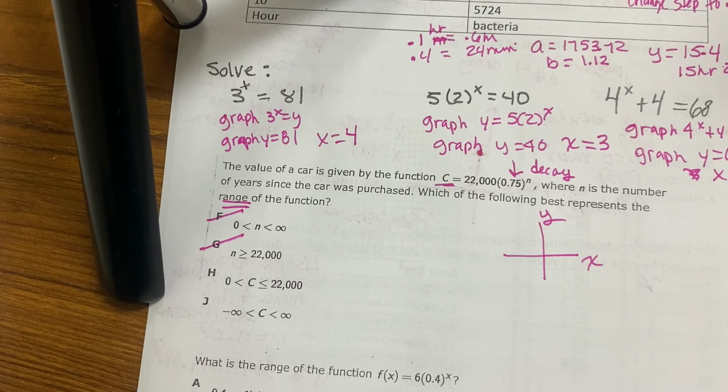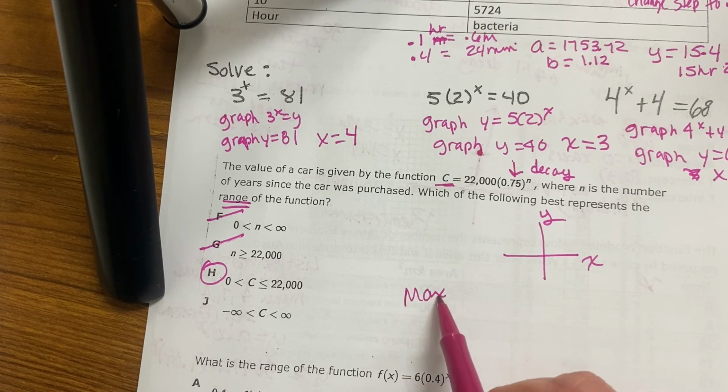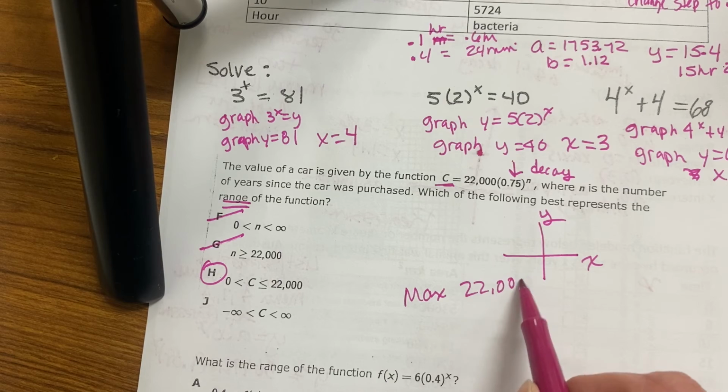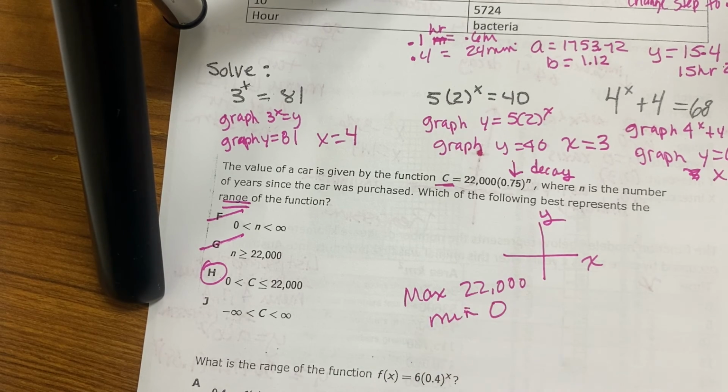And so domain in a real world, would that be negative infinity to a positive infinity? Well, that wouldn't make any sense because the car definitely would have a limit on its value. You would have a minimum value. So this one right here would not make any sense. So it's going to be h. So the maximum value is going to be $22,000, and the minimum value would be 0. It wouldn't go any lower than 0 because even if you crash the car, you would get a 0 value. It would not be a negative. So that would be letter H.